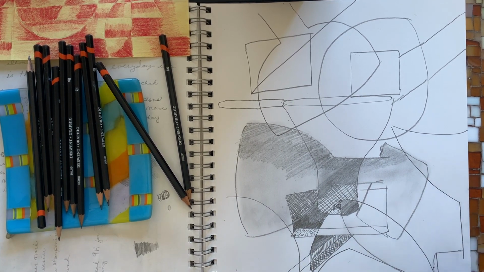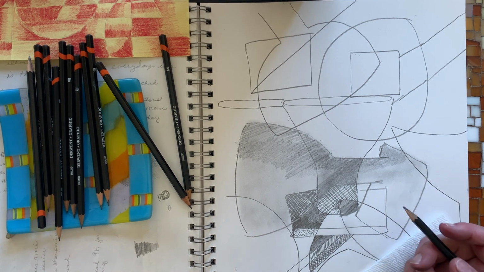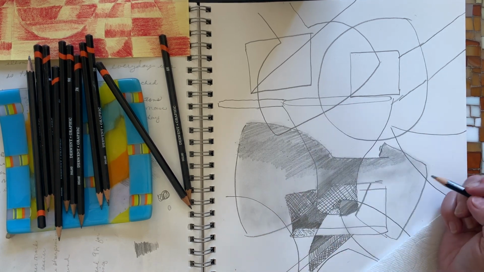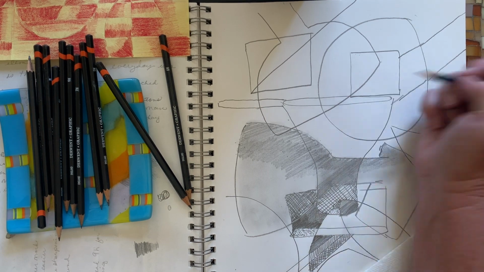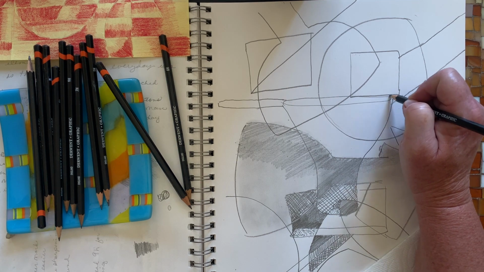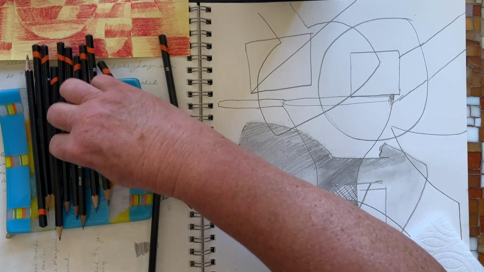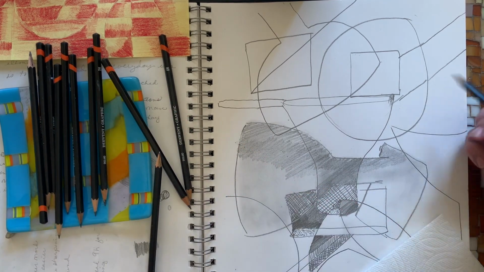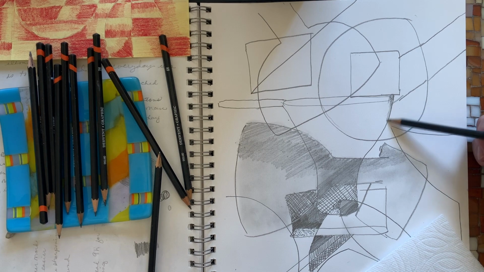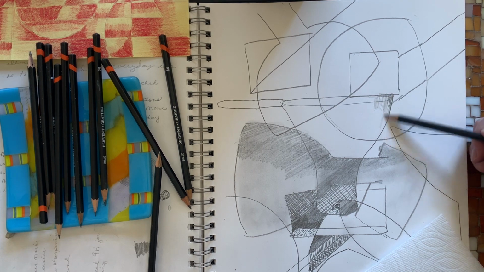Now I'm getting pretty messy here with the pencil marks. So at this point, I might take a tissue and put my hand on it so that I'm not running my hand through everything. Let's see, I think I want to make this whole part right here one color to start with. So I'm going to shade it, but I'm going to go with a softer lead or harder lead. Higher number, let's put it that way. No matter what I do, this is not going to get darker than this.